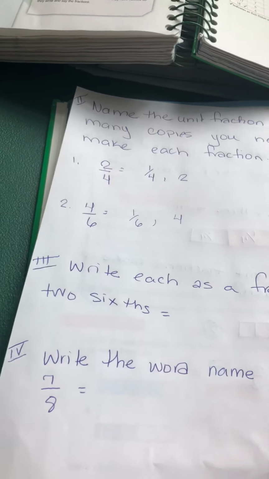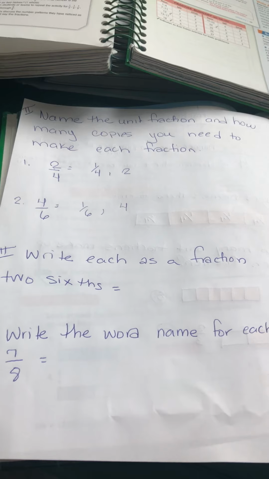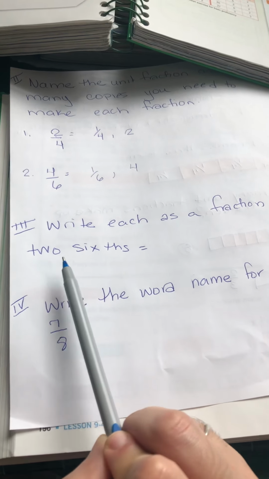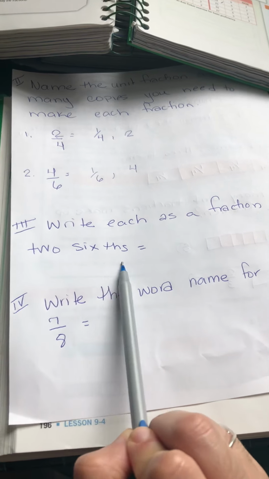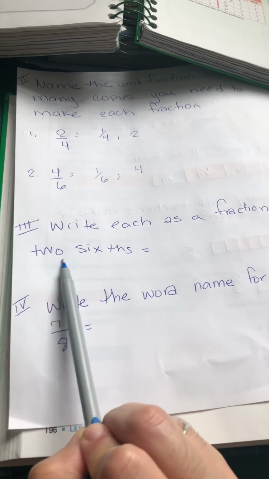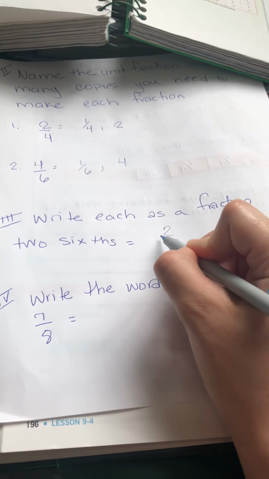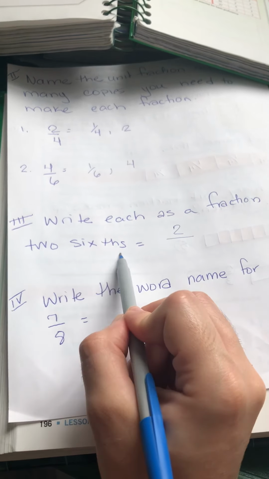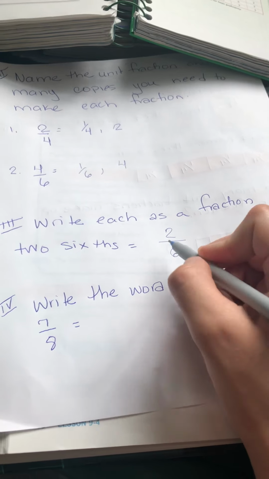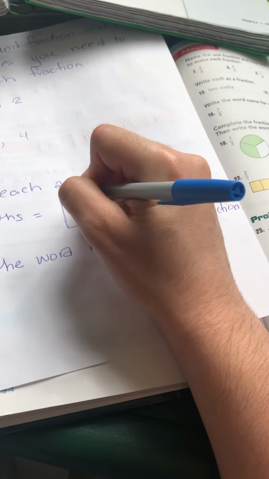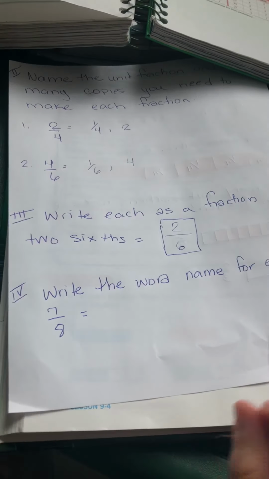And part 3 says, write each as a fraction. So we have 2/6. So we're going to be writing this in fractions. 2 is going to be our numerator over 6. I like to put my answers in boxes. It makes it a lot simpler.